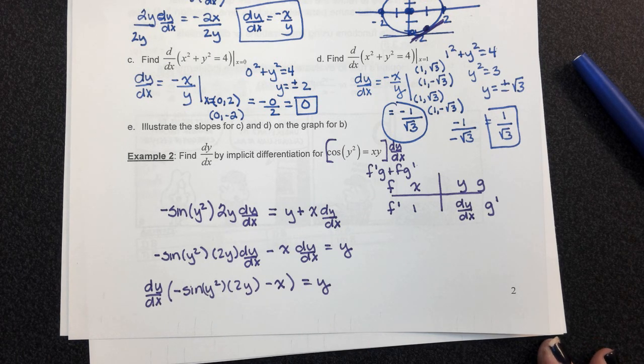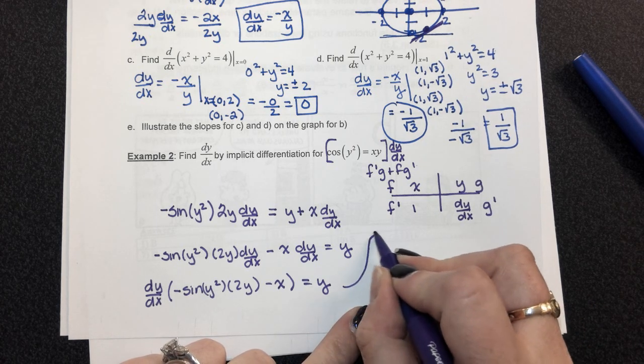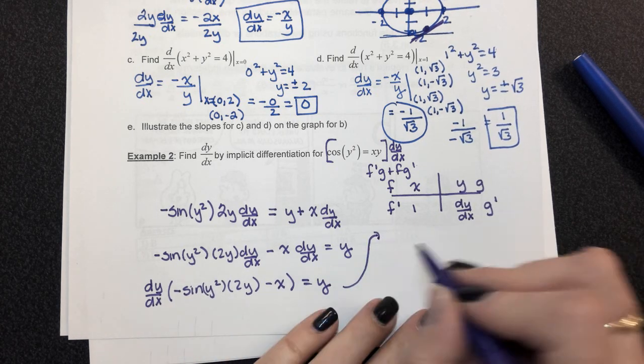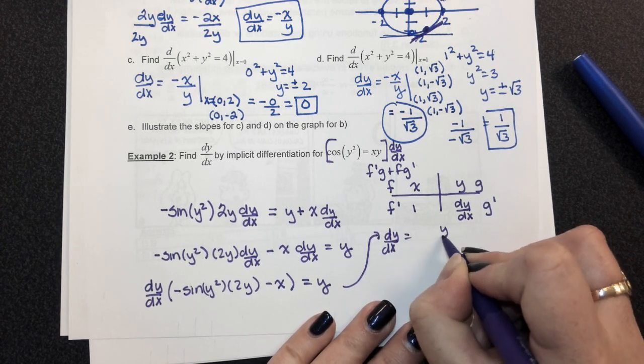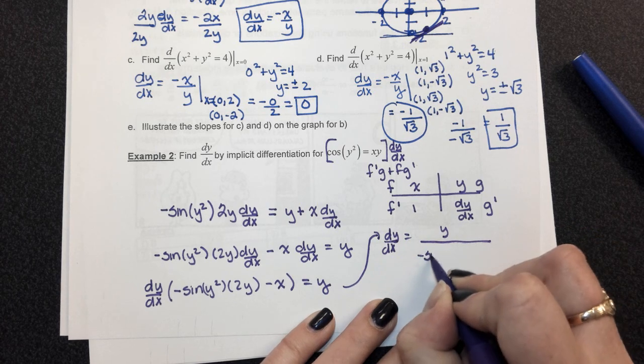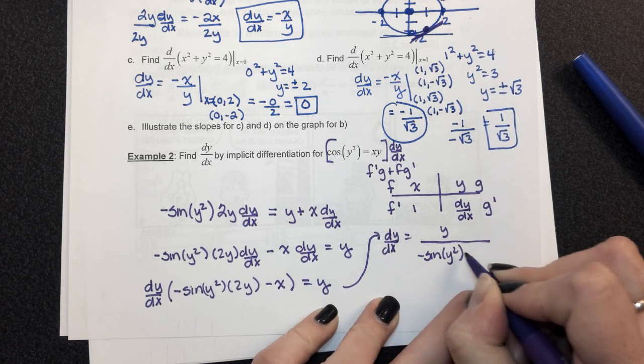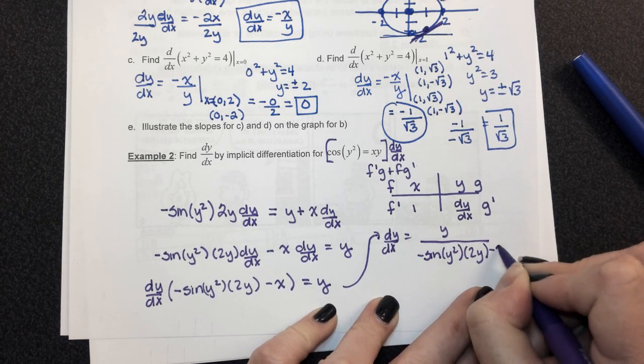Now, how are you going to isolate dy dx? You're going to divide both sides by the parentheses, exactly. So dy dx is equal to y over negative sine of y squared times 2y minus x.